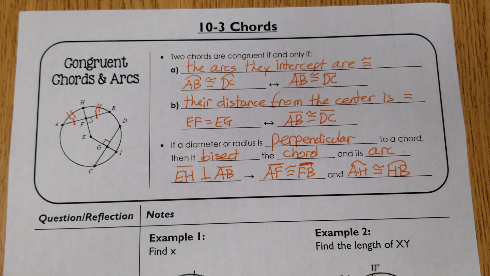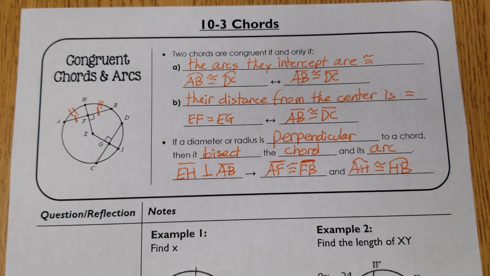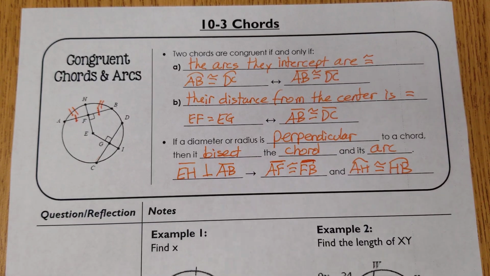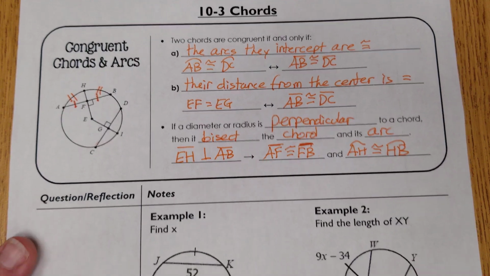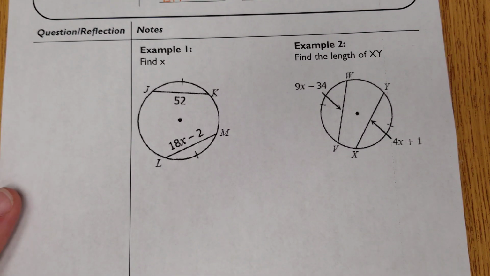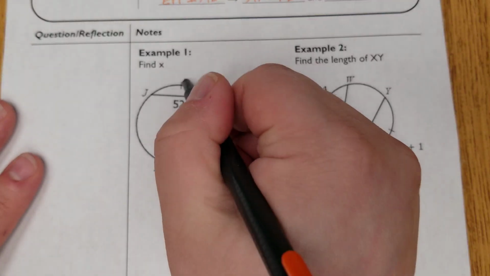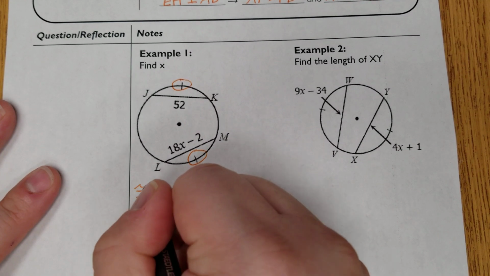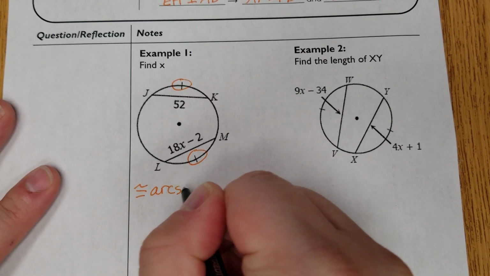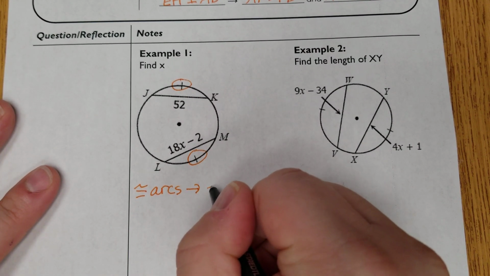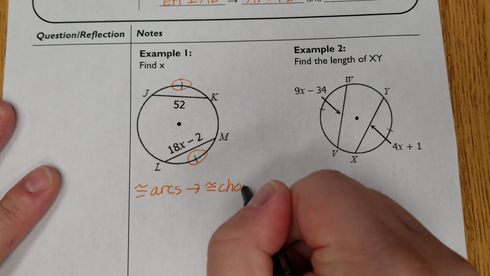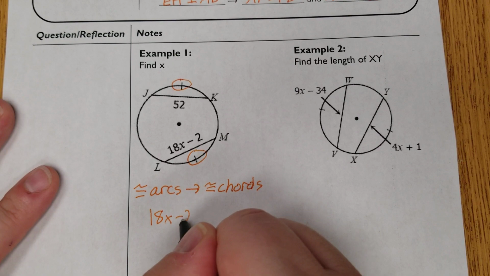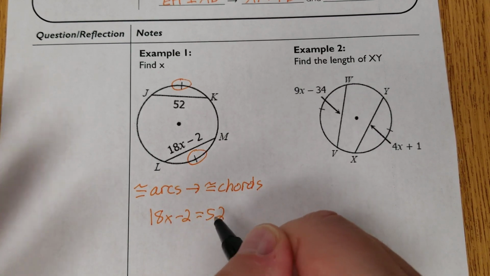As far as the problems go, it's pretty much apply whichever of these properties you see present in the picture and then build yourself an algebra problem around it. So if we take a look at our first couple of examples here, we notice that we have two arcs that are marked congruent. So congruent arcs immediately implies that we also have congruent chords creating them. As a result, 18x minus 2 must be equal to 52.